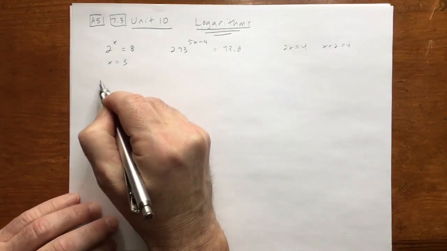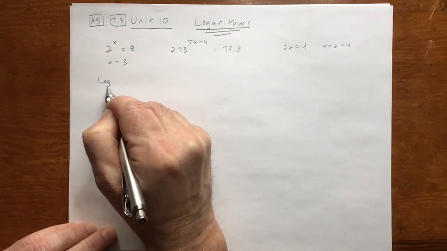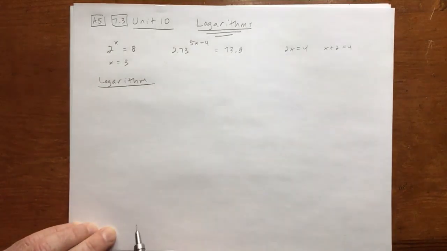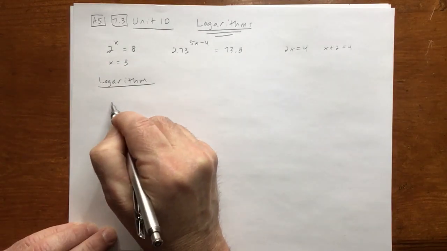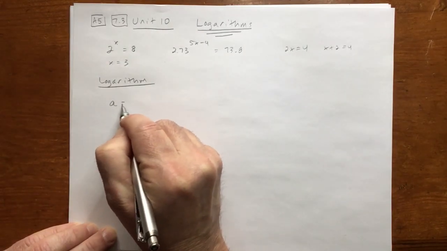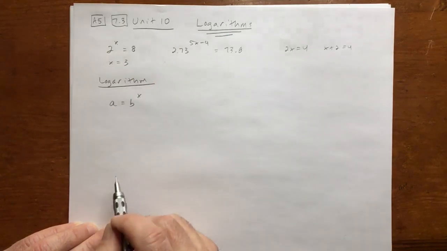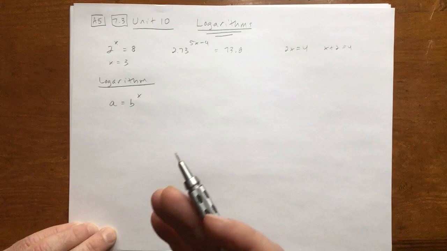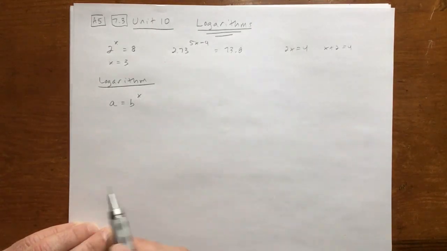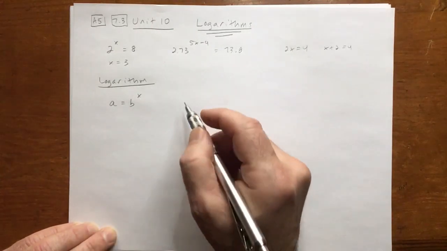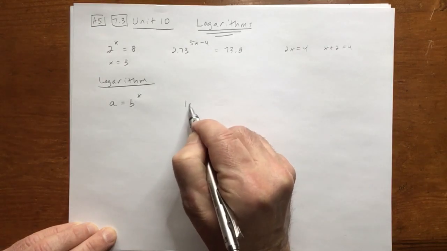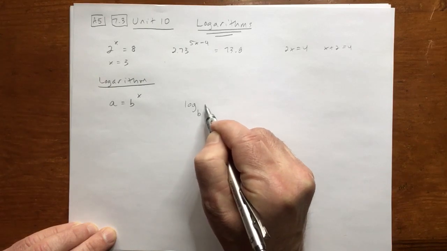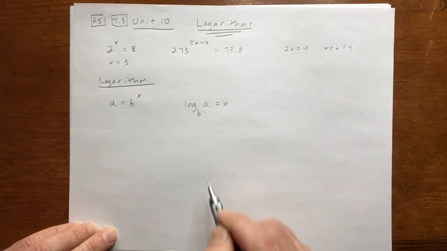Okay, and so what I'm about to write down is simply a definition of what a logarithm is. It goes like this. If I have a equals some power, b to the x, this is exponential now, the associated logarithm looks like this, and I'll show you how you can easily find it. We say log base b of a equals x.